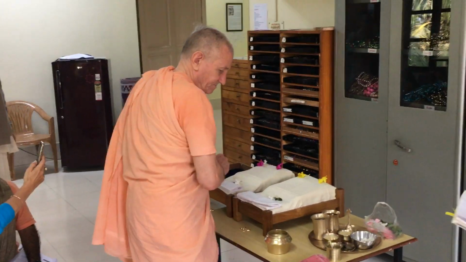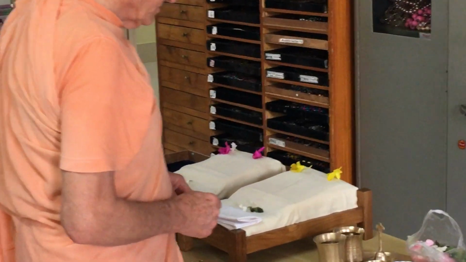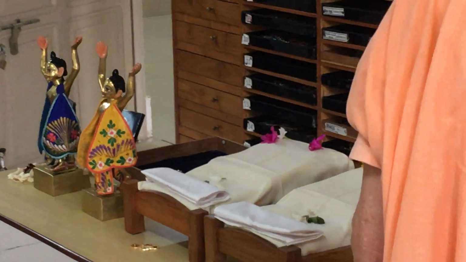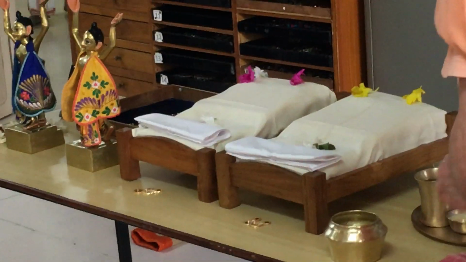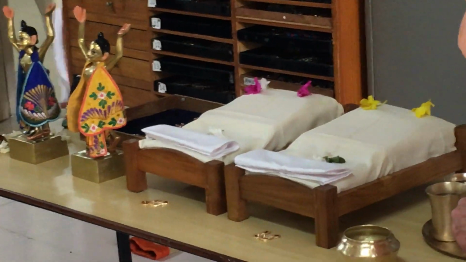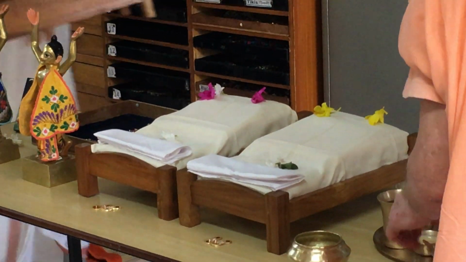What about the cup? Because they have a small cup for each deity, it should be removed with the shoes. It's nice to put the cups by the side of the bed when they go to sleep. Yeah, that way it's within reach.